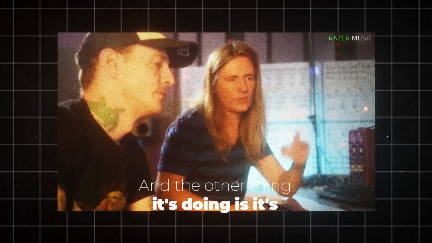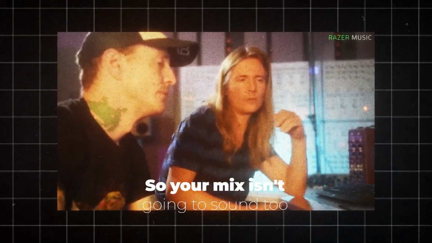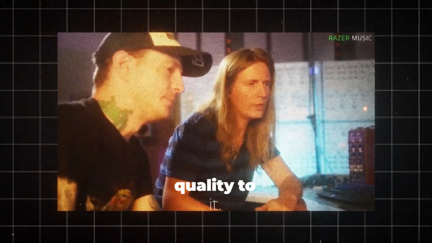And the other thing it's doing is it's catching stray peaks and that sort of thing, so you get an overall louder mix out. So your mix isn't going to sound too wimpy. But the OTT does have sort of a tone quality to it. Now, of course, you can get away with just using a soft clipper on your master. Your beats will still sound good, but just listen to this and tell me which one sounds better.